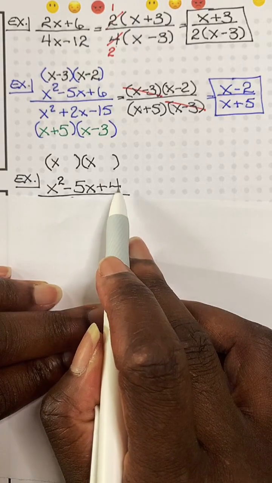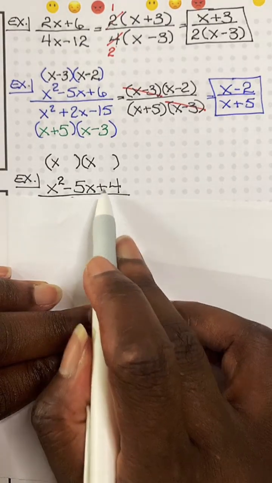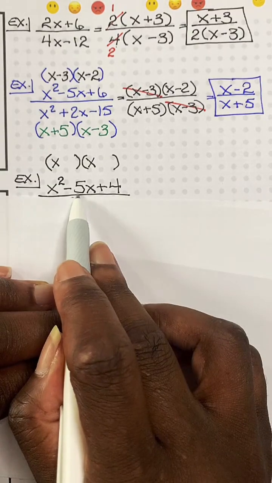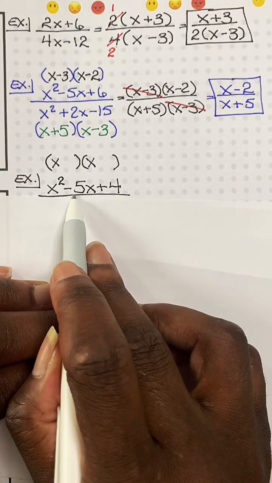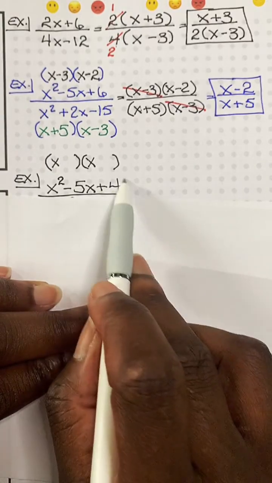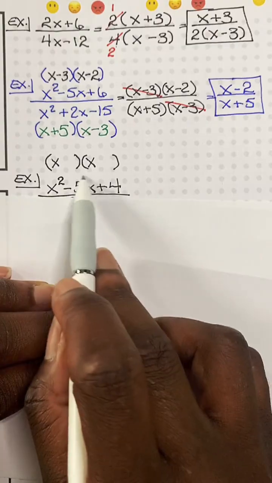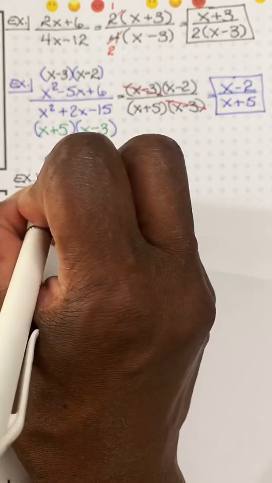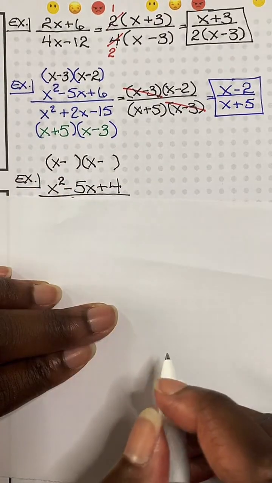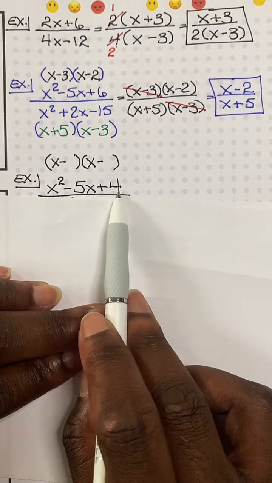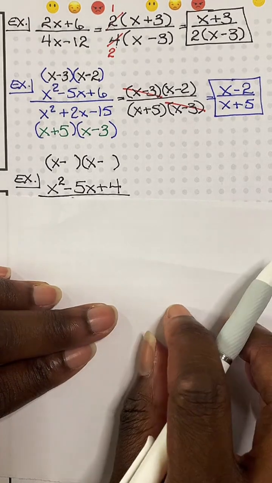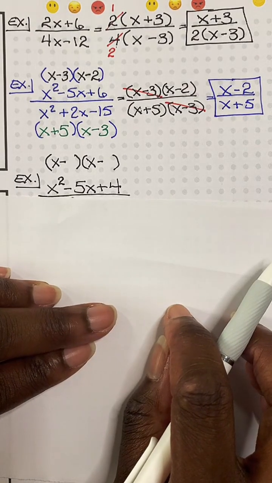So I need to think, what 2 numbers multiply to give me 4 and add together to give me -5? Remember the little trick that I showed you. If this is positive and this is negative, that means both of them are going to be negative. But 4 times what? What 2 numbers? So Evelyn's saying -4, -1.